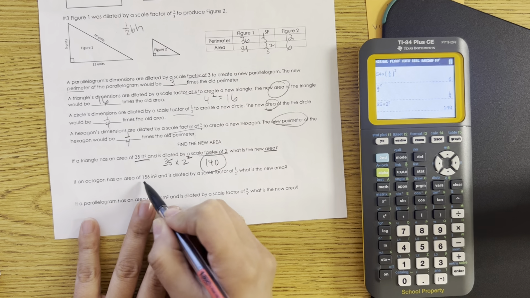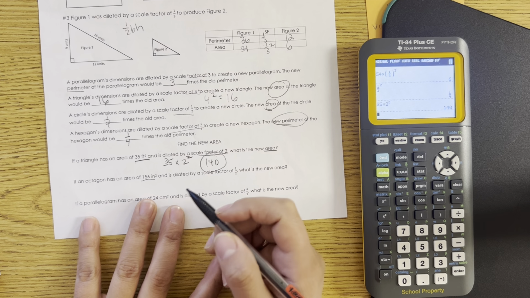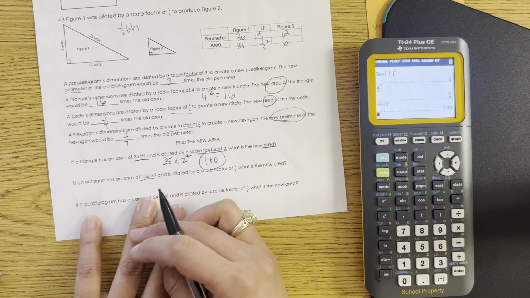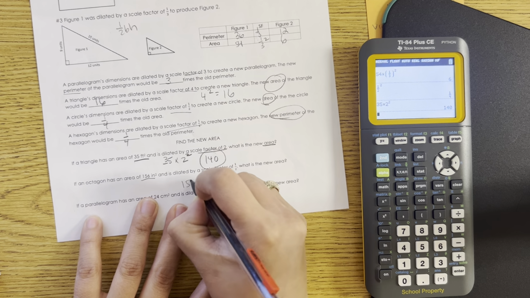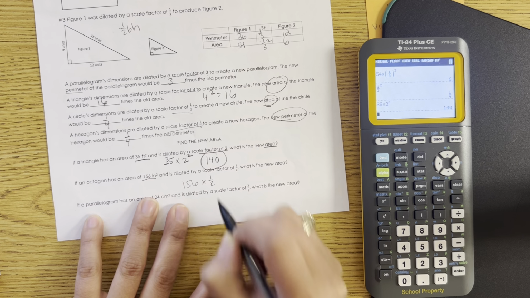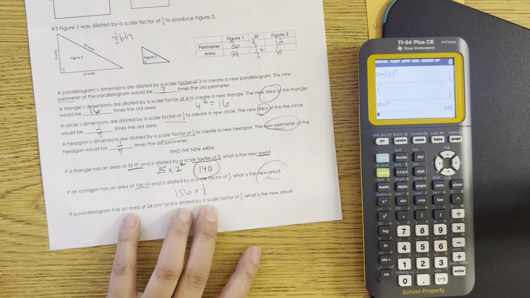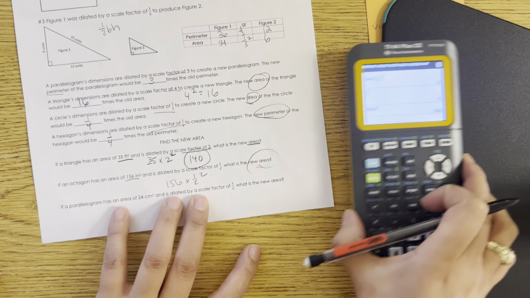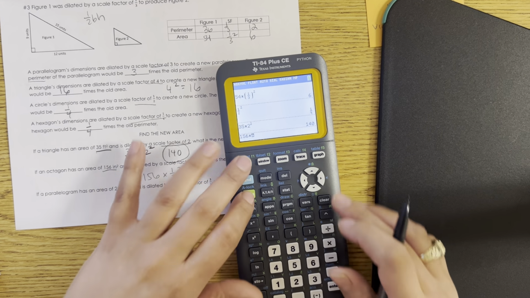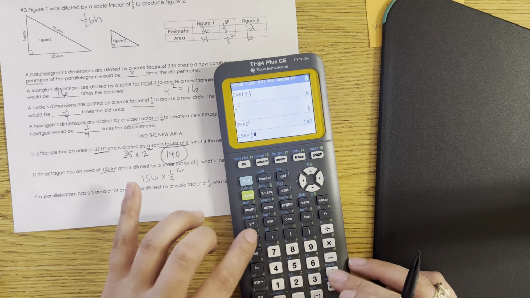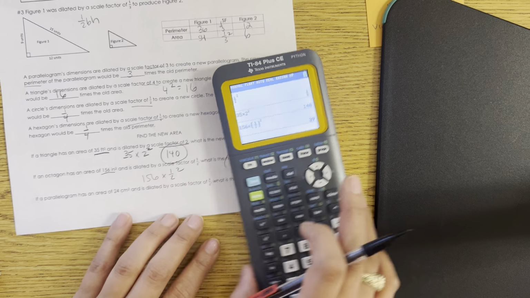An octagon has an area of 156. So you don't actually have to find the area of that octagon, it tells us. And we're going to multiply it by a scale factor of a half. But since it's asking for the new area, we multiply by the half squared. So 156 times 1/2 squared, which is 39.